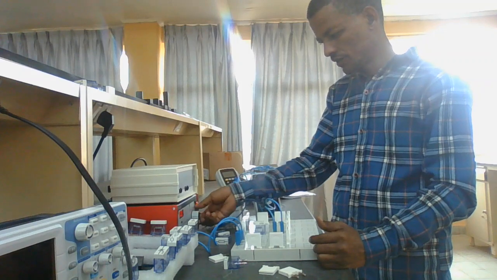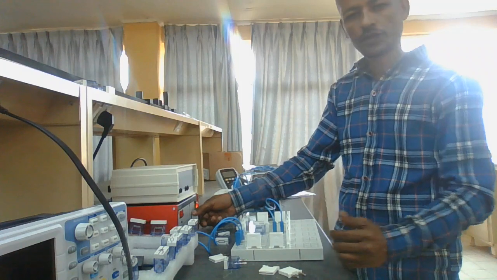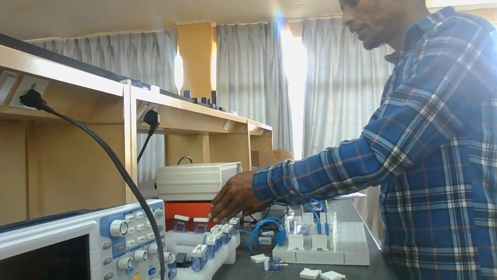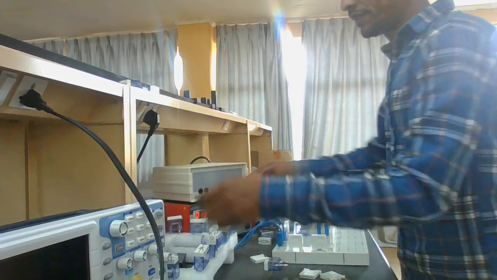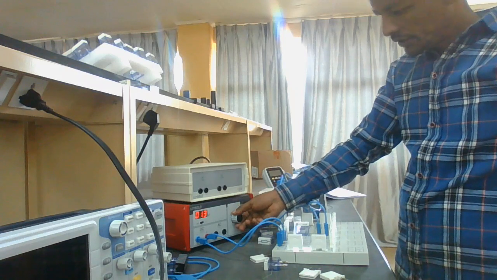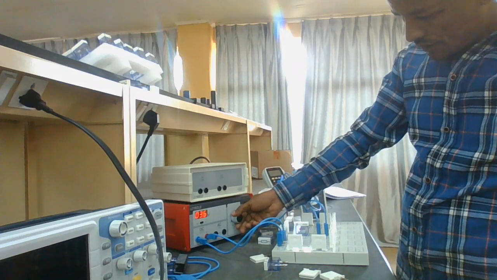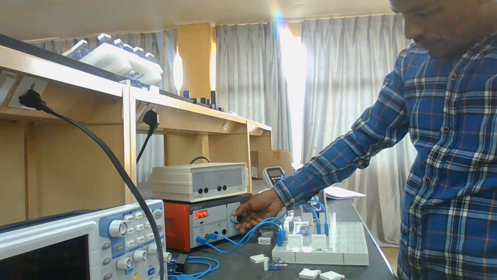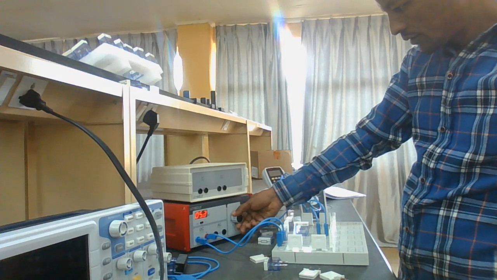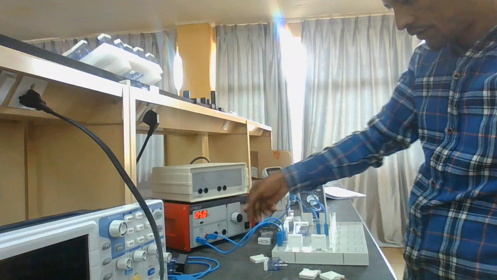Let's say around 10 volts here, then 10 volts. If there is current flowing inside the circuit, I use only 5 volts.